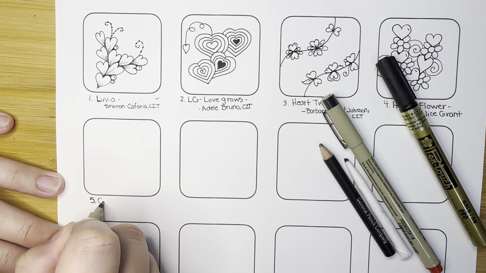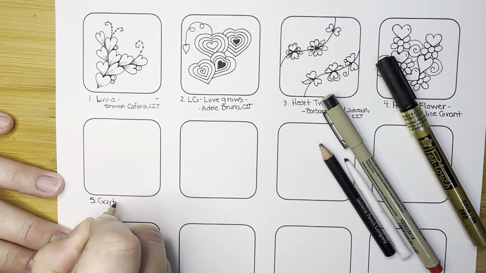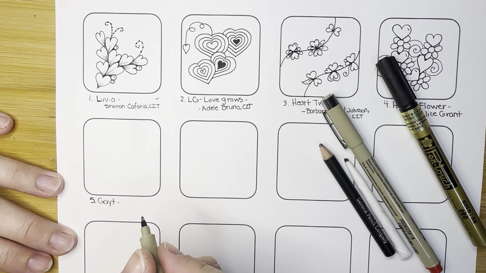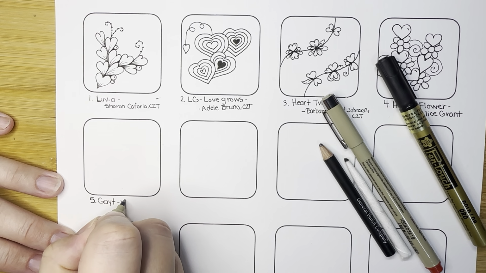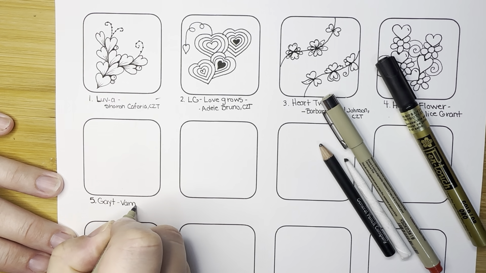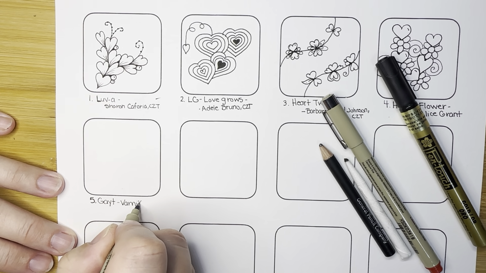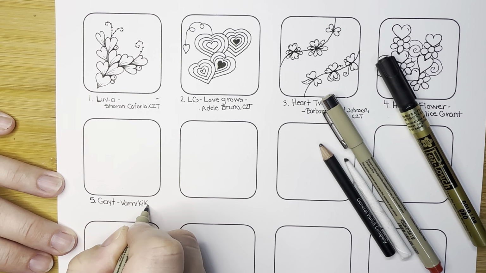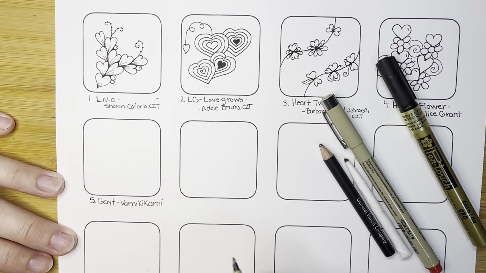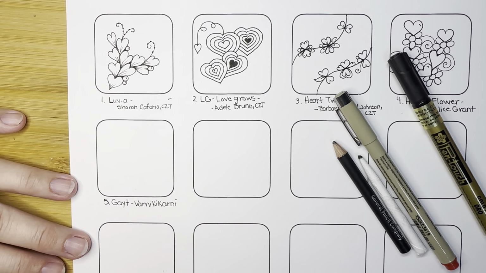So anyway, it is called Gayt, and it is by, let me see if I can spell this right. Okay, I think I need to do some more research on this person, if they're a CZT, I'm not sure.